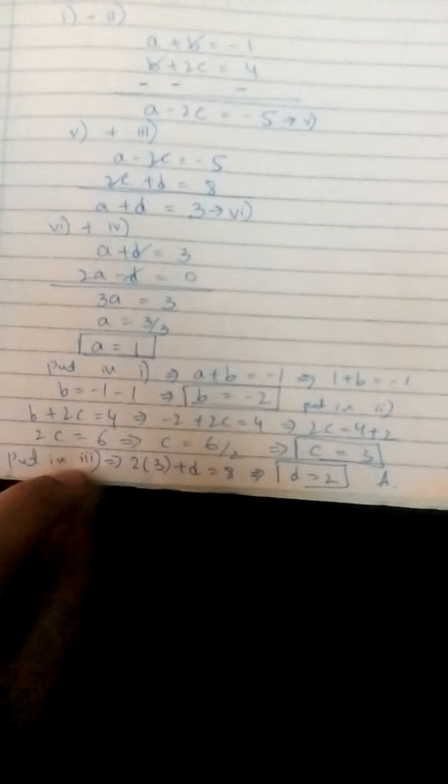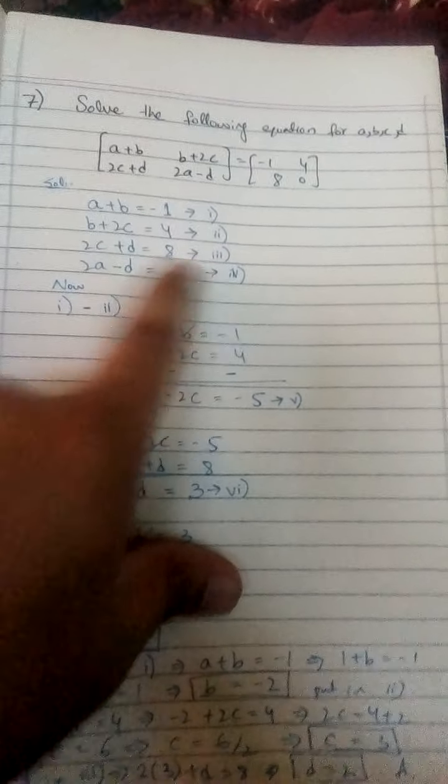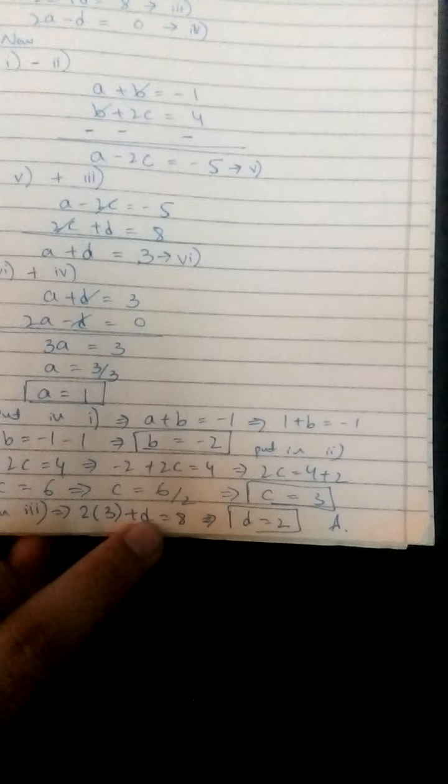And put in equation 3. Equation 3 is here, it's equation 3. 2c plus d is equal to 8. So the value of c is 3 and d is unknown.